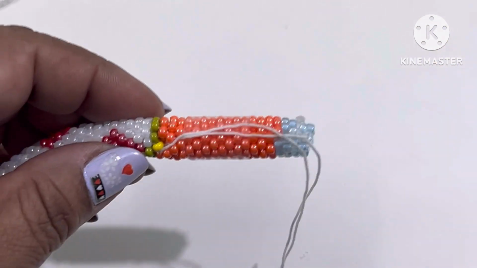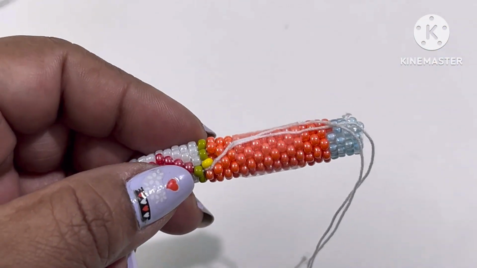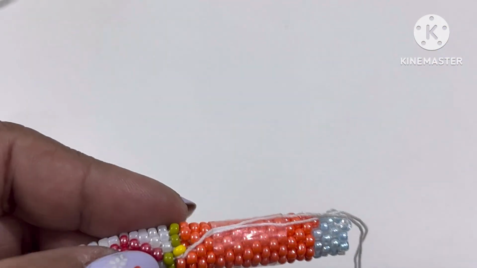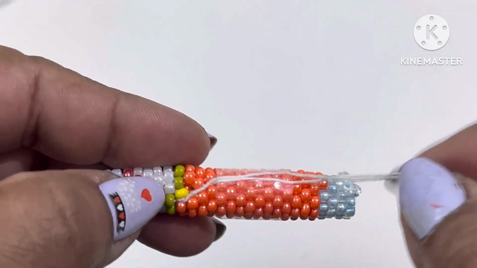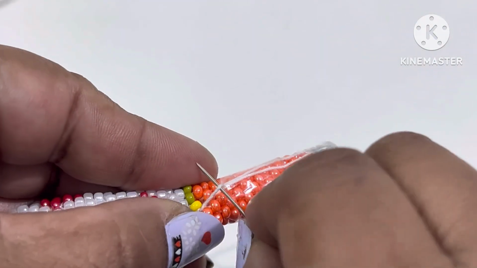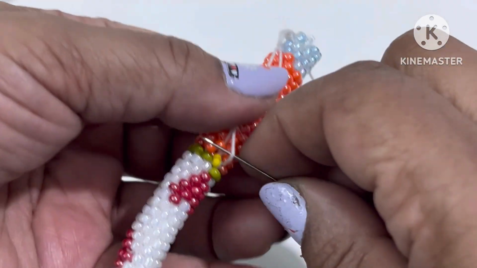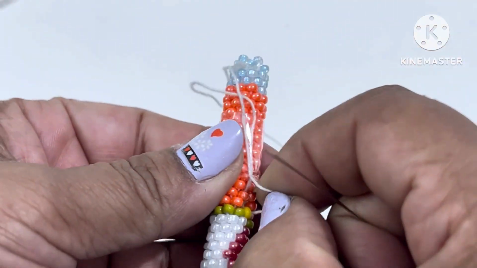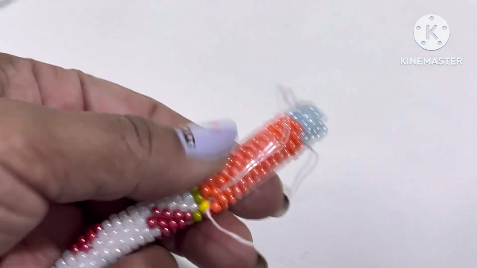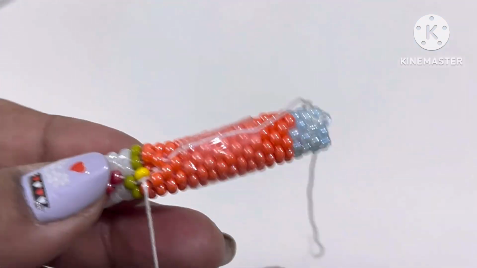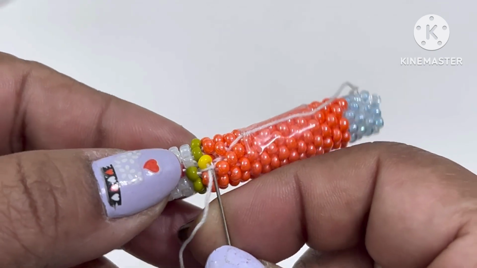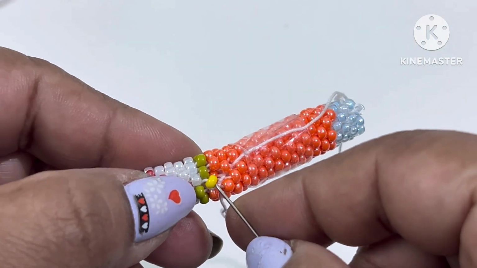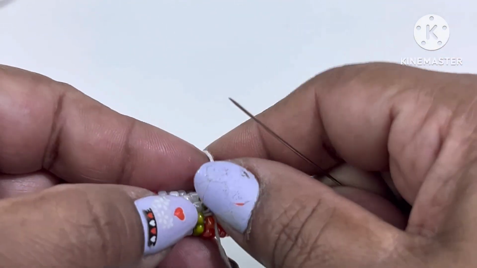This detaching method also I have already shown you in other videos, how to do it clearly and in a slow format. So you may please refer to that video to do that. I will link it in the description box for those of you who are new to this method.